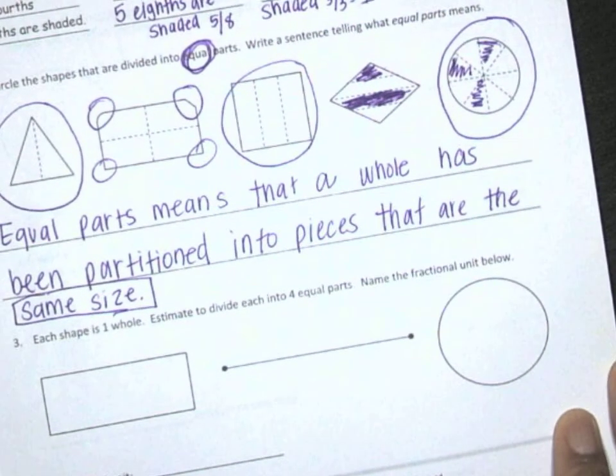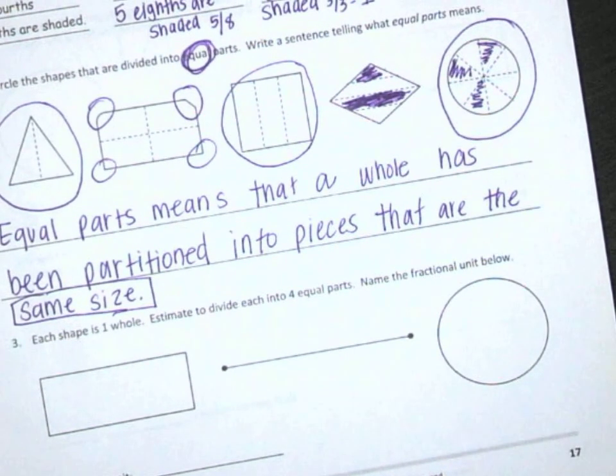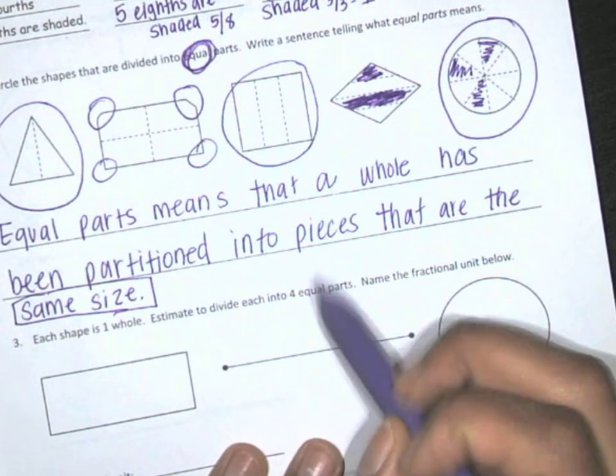Moving on to number 3. It says each shape is one whole. Estimate to divide each into 4 equal parts. Now I know this can be a little bit difficult because we're not machines. I don't always draw perfect lines, but it's very important that you draw them as perfect as possible, because if not, they are not equal, and the directions tell us to give 4 equal parts.